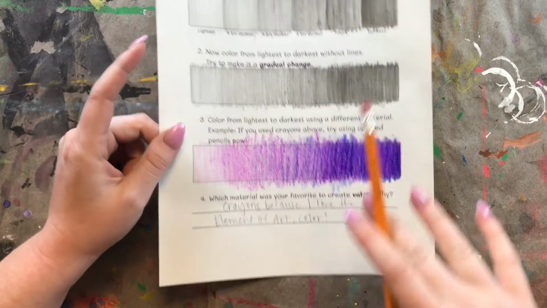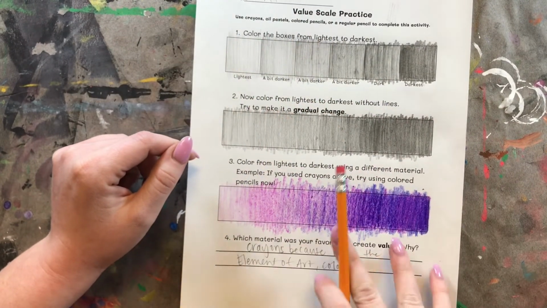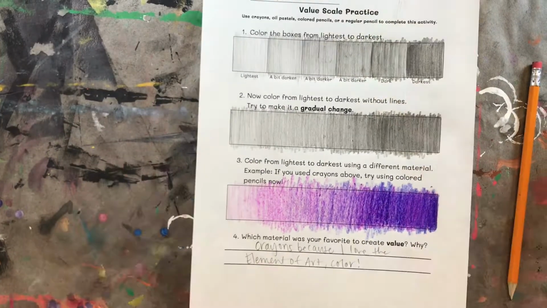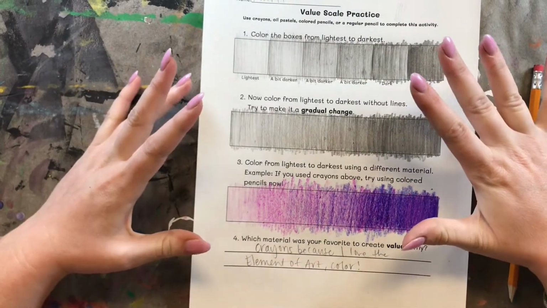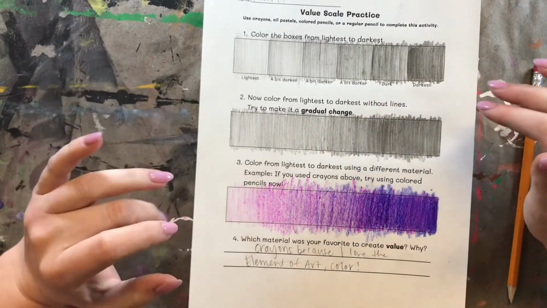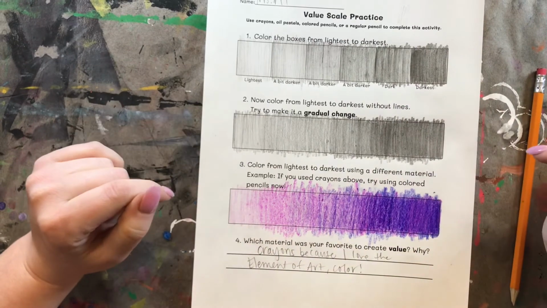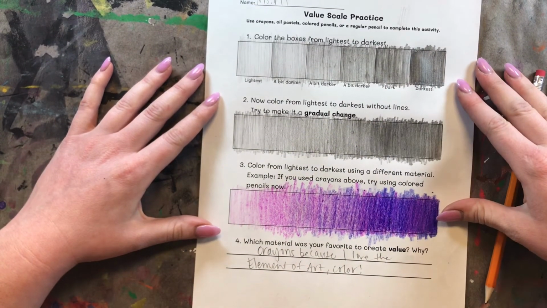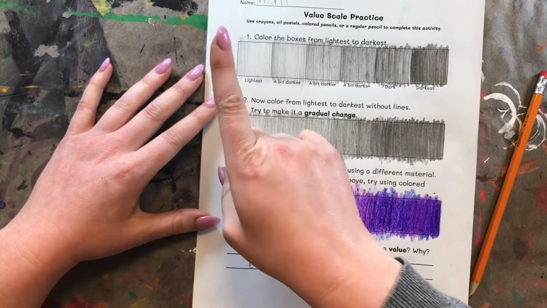Okay, so after you do 1, 2, 3, and 4 using a couple different materials, then you will be done for today. I hope you guys enjoy practicing some value and really blending those values together from lightest to darkest and playing around with a couple different materials. I can't wait to see how your value scale practice sheets turn out. I know they're going to be amazing because you guys are amazing.